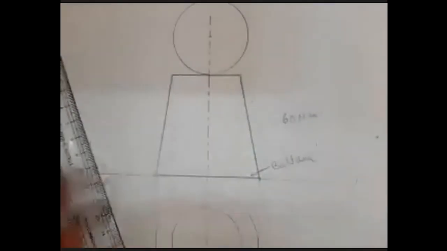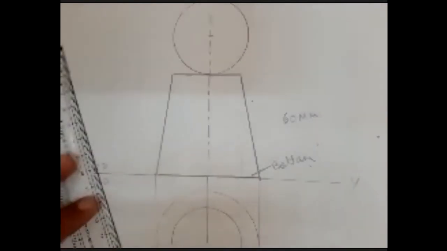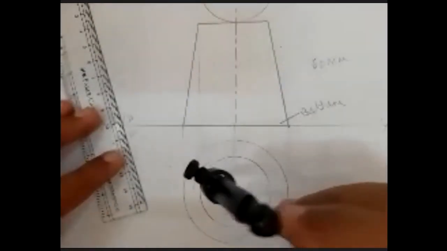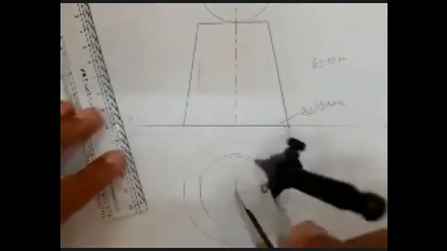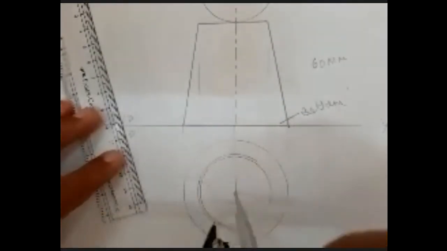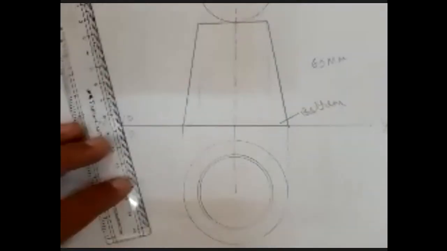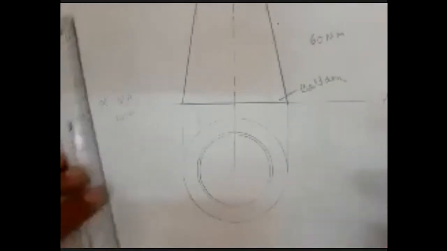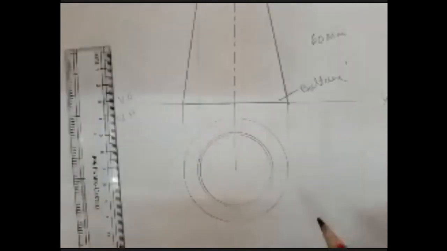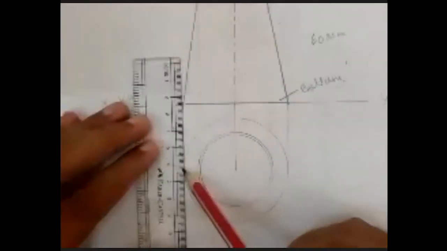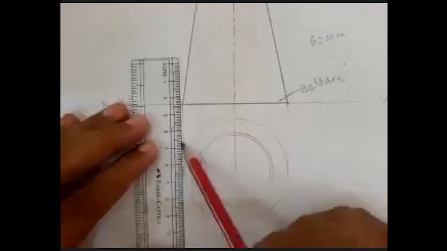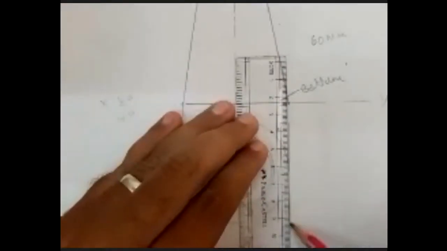So this is a sphere of 45 mm diameter. When I see the same, I'm going to draw that circle here on the top view at 45 mm. So this is what I have drawn in 2D, but I need to draw the same in 3D, I mean in isometric projection.